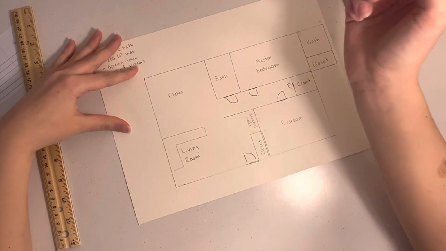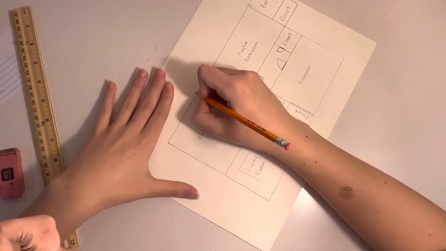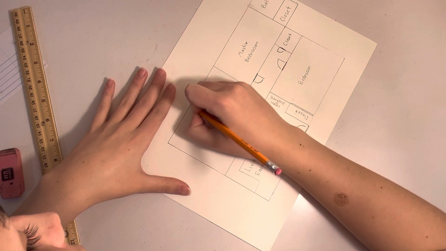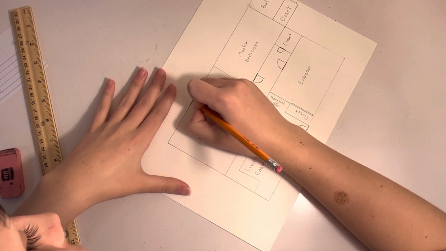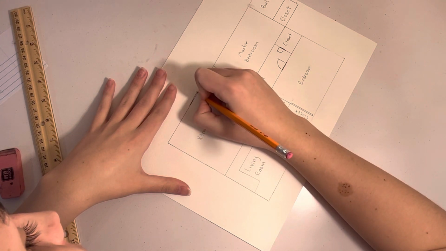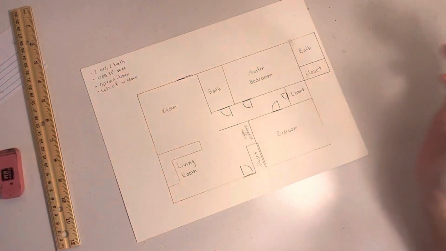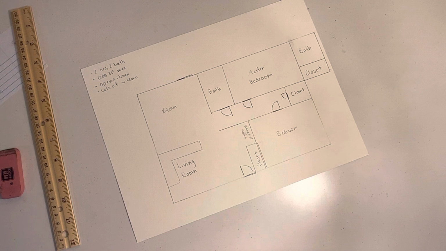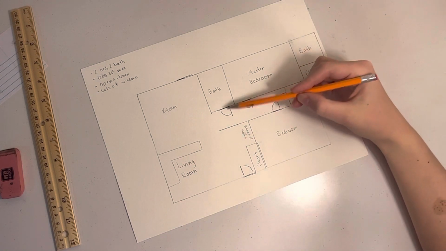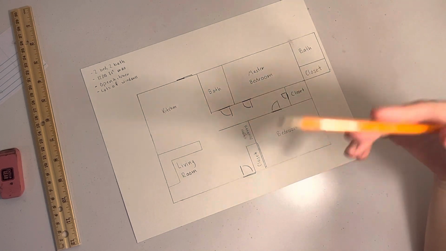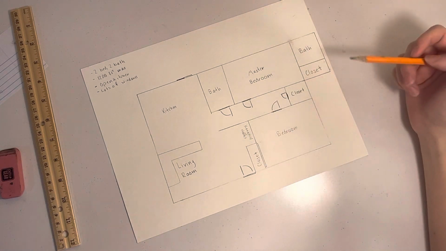So I'm going to add a back door from the kitchen. It's going to be a sliding door. So we're going to go like this. Depending on what kind of sliding door you want. If you wanted a specific kind of door and you wanted to draw it more professionally, you could look up a specific kind of sliding door or any door. And there's different kinds of doors you can draw. So these are just general, but if you want more specific, you can look that up.